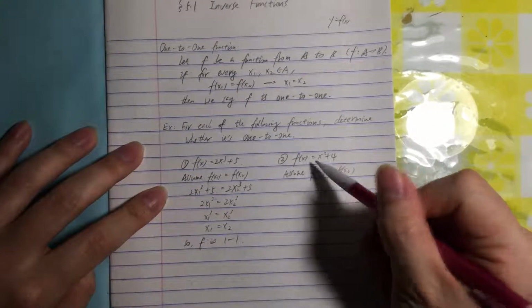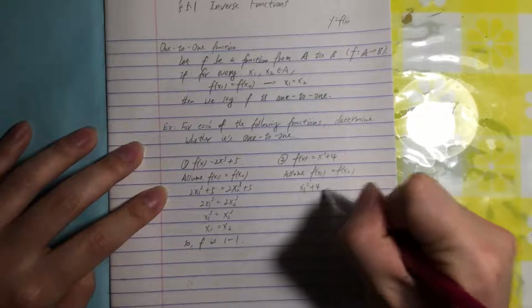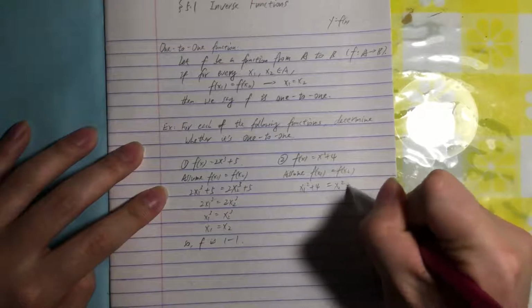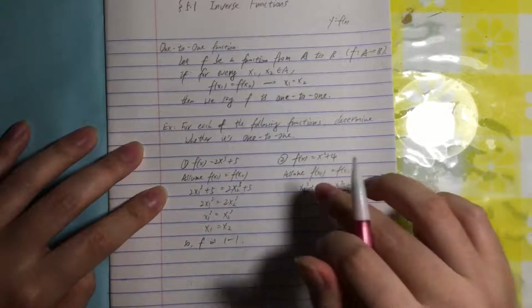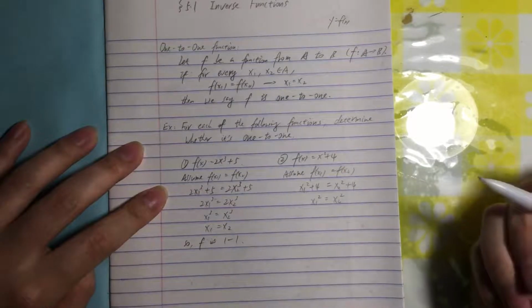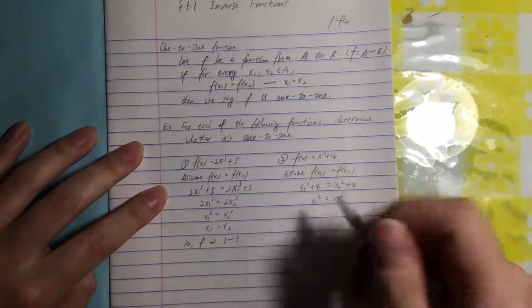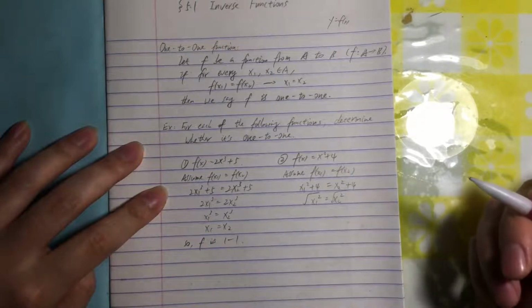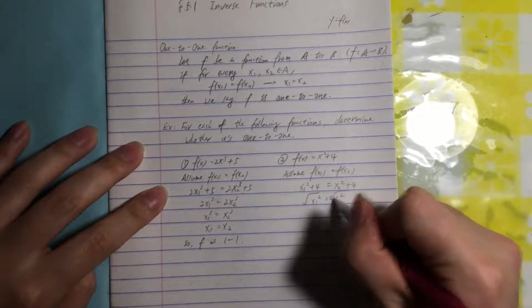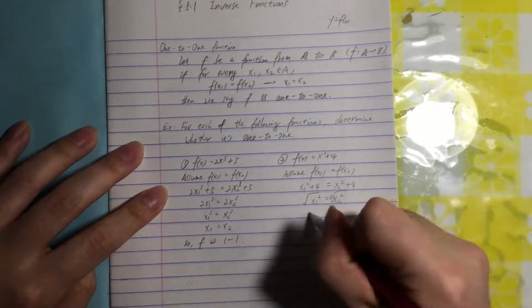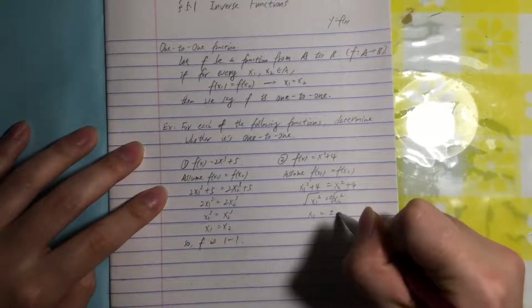For f of s1, I plug in s1 for x. I get s1 squared plus 4. For f of s2, I plug in s2 for x. I get s2 squared plus 4. Next, I can subtract 4 from both sides. I get s1 squared equal to s2 squared. Next, I can take square root on both sides. When I take square root, be very, very careful. When we take square root, we must always add plus or minus sign. So, if I take square root, s1 equal to plus or minus s2. It doesn't guarantee s1 equal to s2.